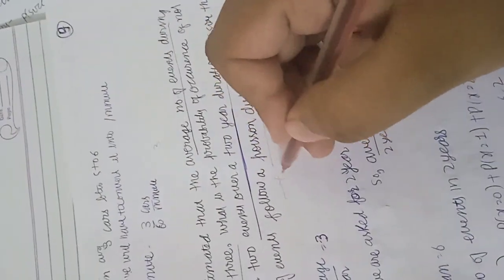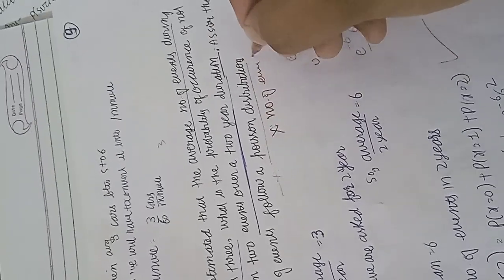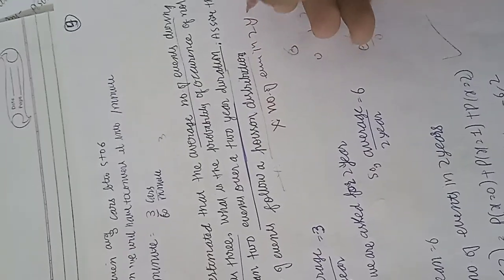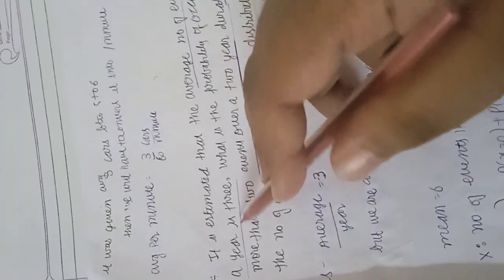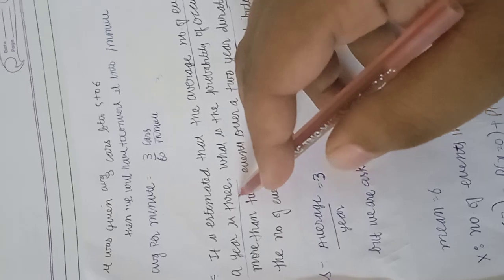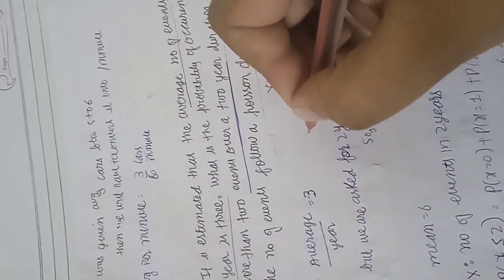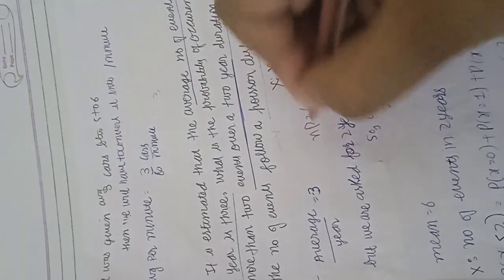So let's define x because we are asked about 2 years. So x is the number of events in 2 years, but we are given an average of 3 for 1 year. So the number of events happening in 2 years on an average is 6. So np is equal to 6.